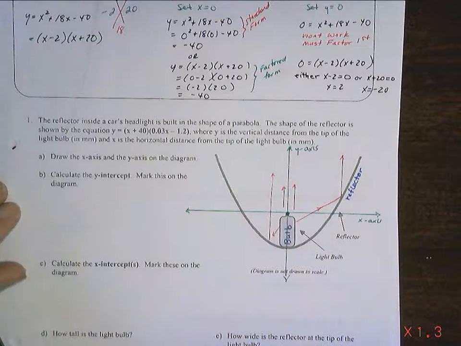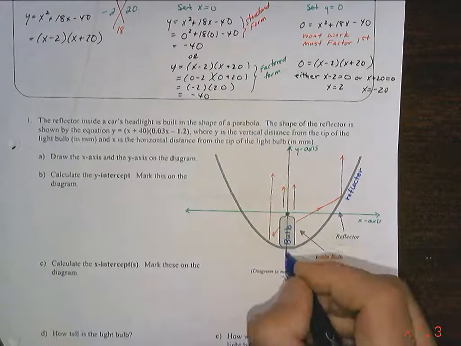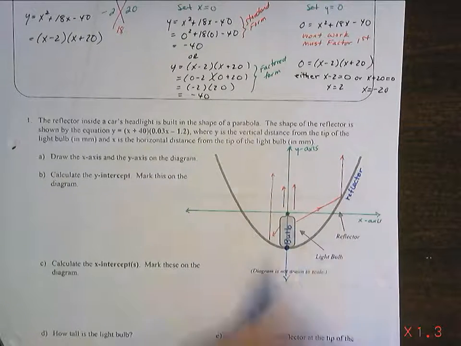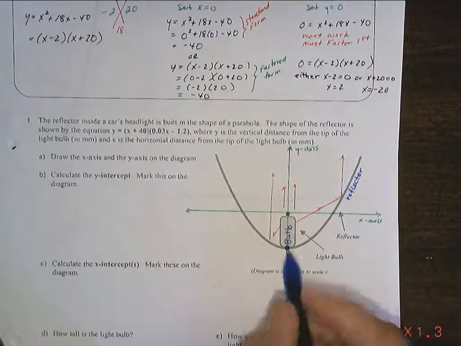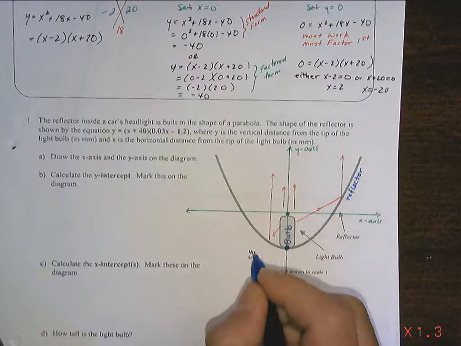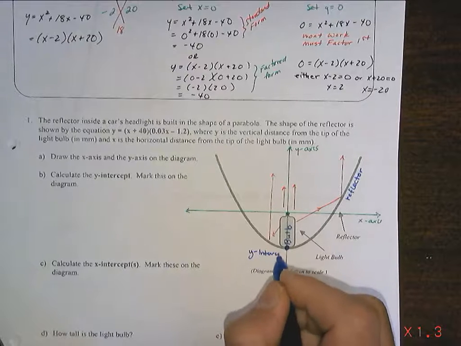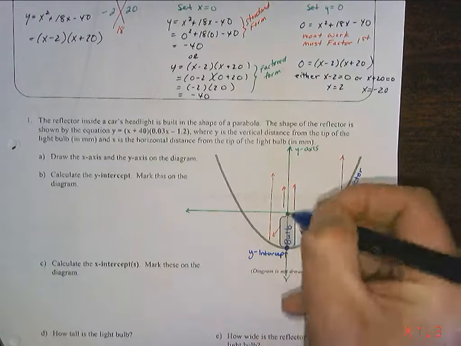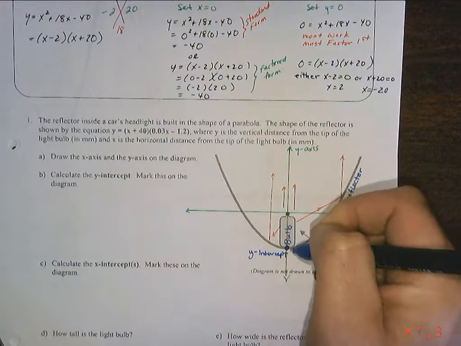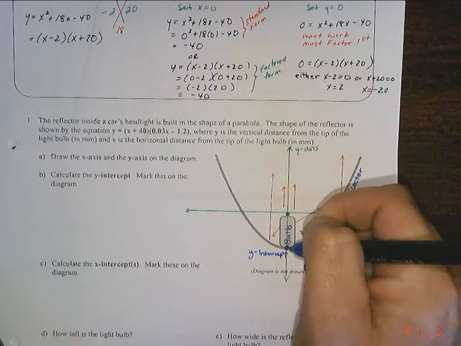Calculate the y-intercept. Mark this on the diagram. Well, the y-intercept is where we're going to be crossing the y-axis, and that's going to be right here. It's also going to be your vertex, but it's also the y-intercept. And it is at the other end of the bulb, if you will. So there's your tip, and there's your end, or other tip, if you will.